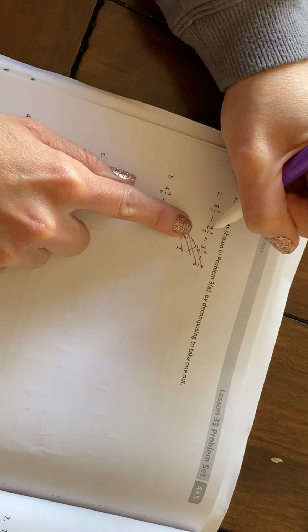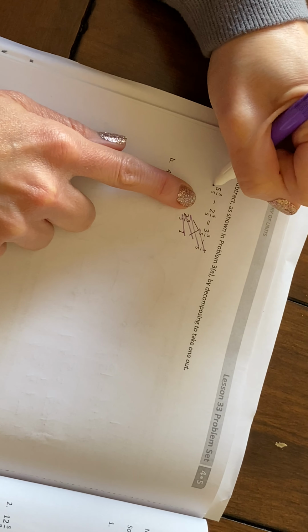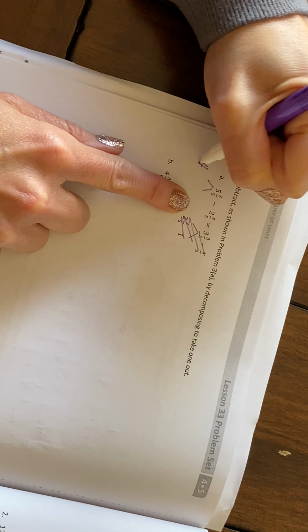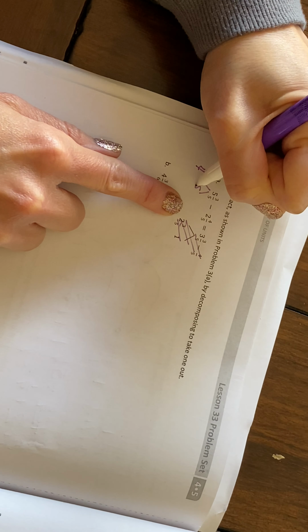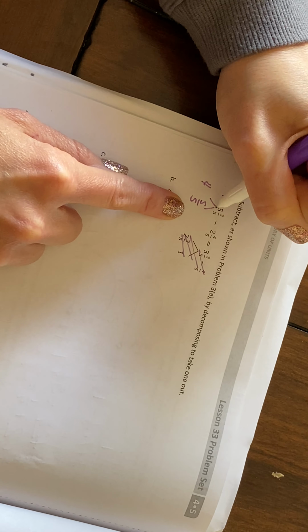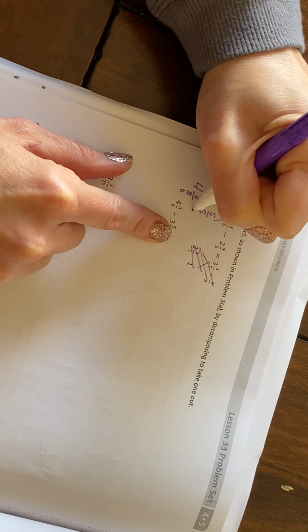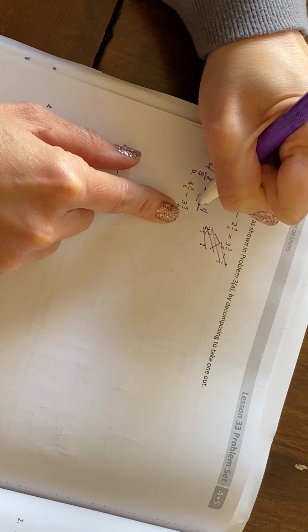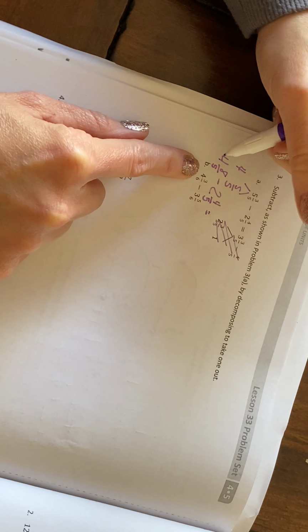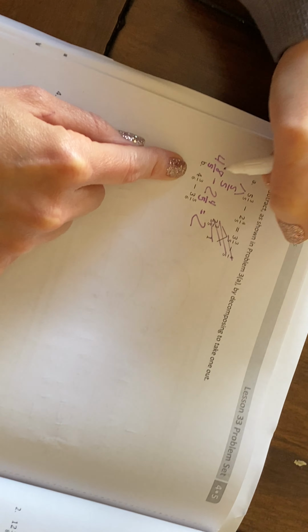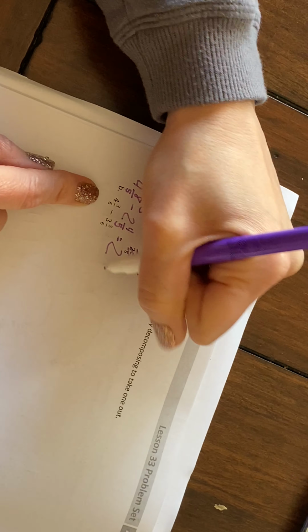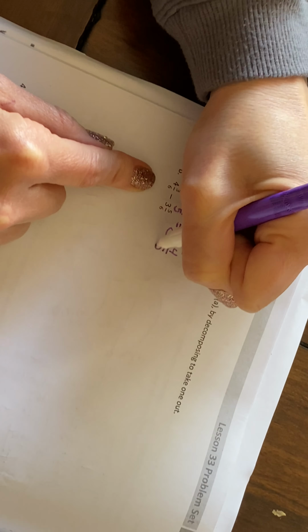5 3/5 minus 2 4/5. So I'm going to decompose and make this 4 5/5. And then I'm going to add it on. So I have 4 8/5 minus 2 4/5. 4 minus 2 is 2. 8/5 minus 4/5 is 4/5.